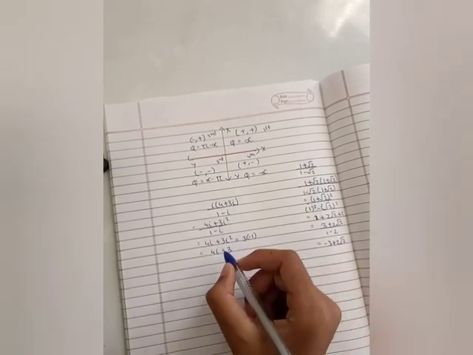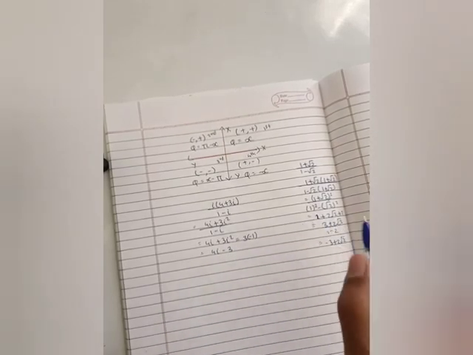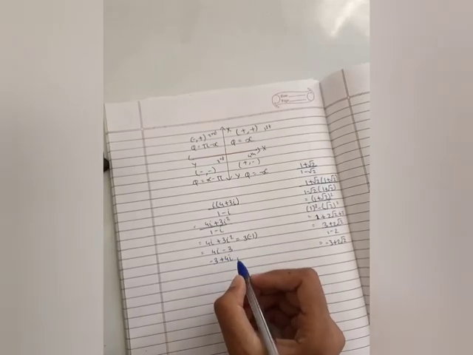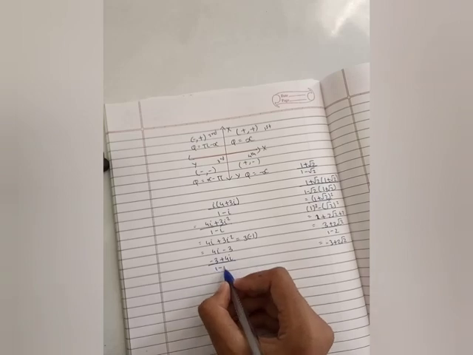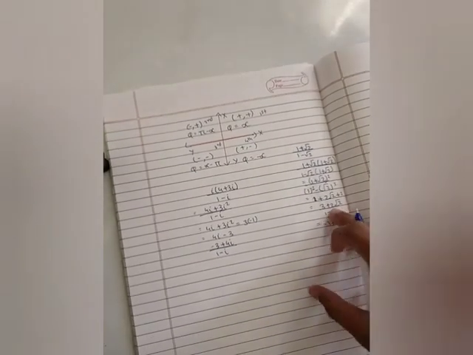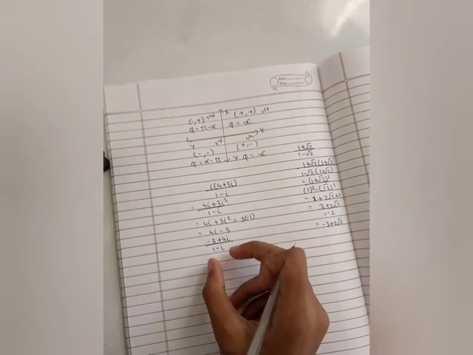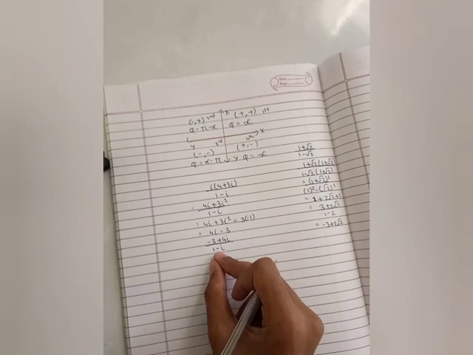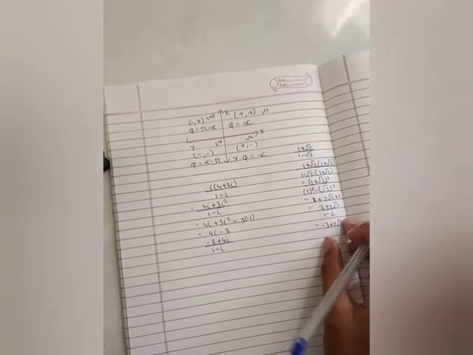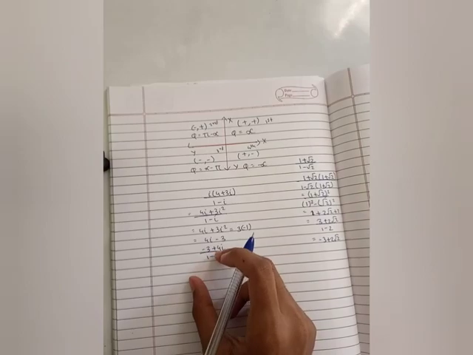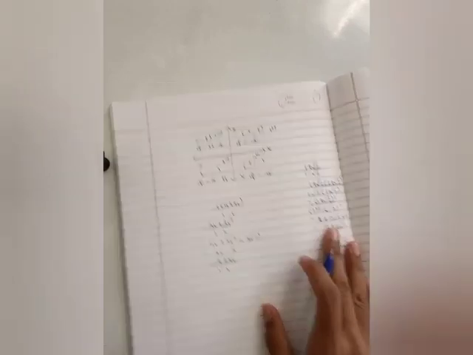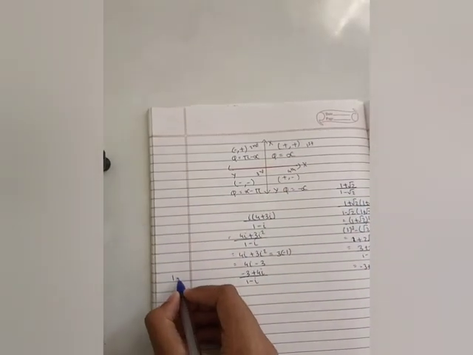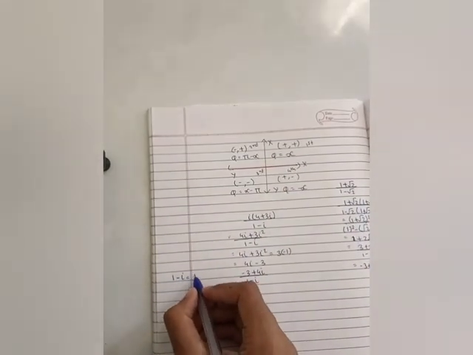And our basic form was a plus b iota. You can write it as a real number first, then an imaginary number, upon 1 minus iota is going on. So like the rationalizing denominator method, we just have to change the sign of this imaginary number. In that method we call it rationalizing the denominator, but in this we call it the conjugate. So suppose we have 1 minus iota, it will give 1 plus iota.